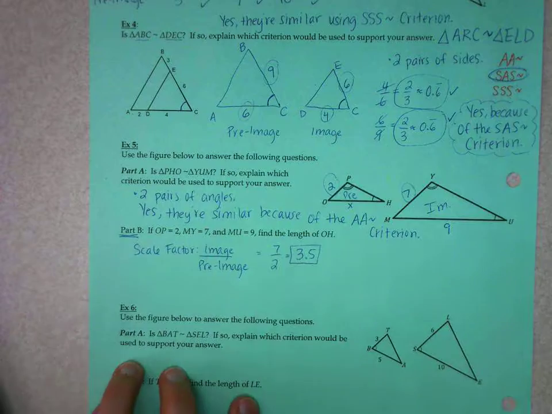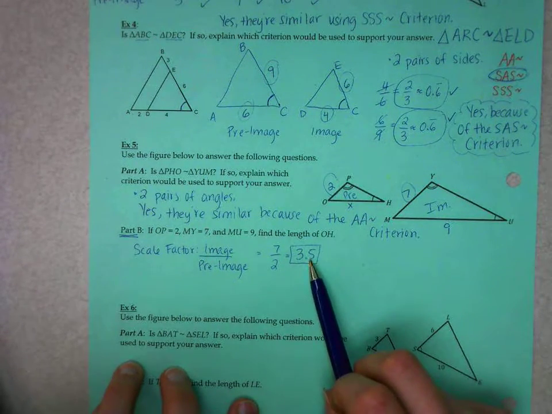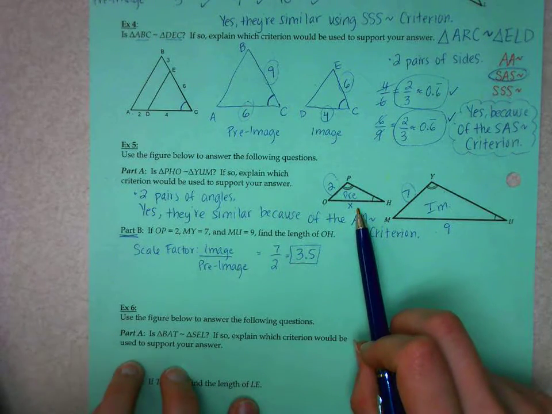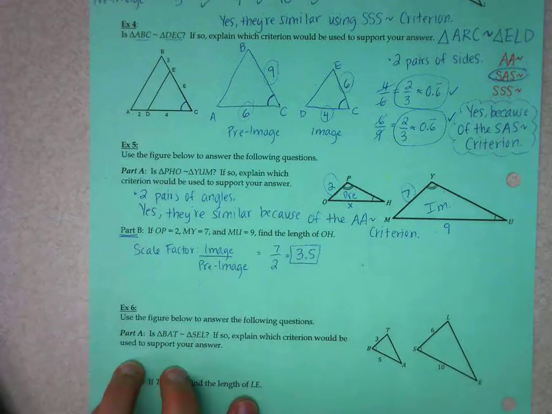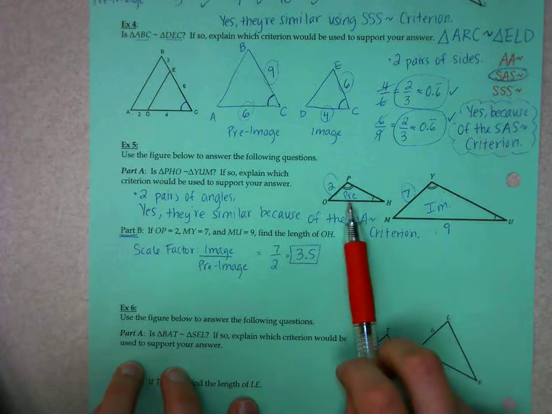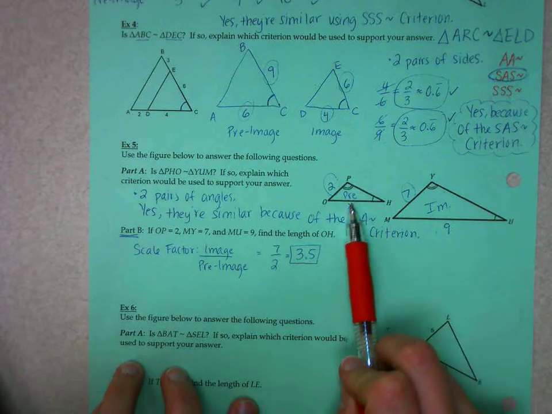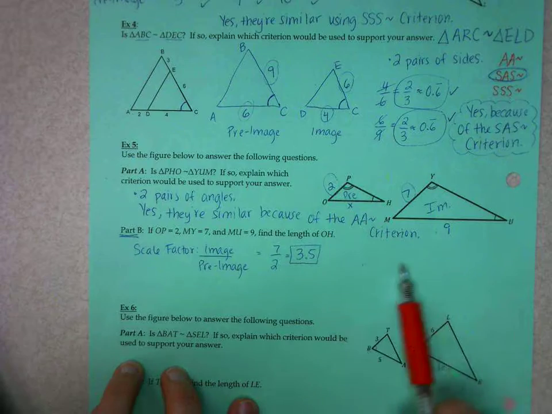Now we have to think about what's the easiest way I can use this 3.5 to find X. So if you remember dilations, anytime you go from a pre-image to an image, you multiply your sides to get the new length.